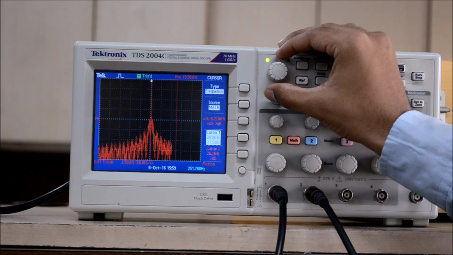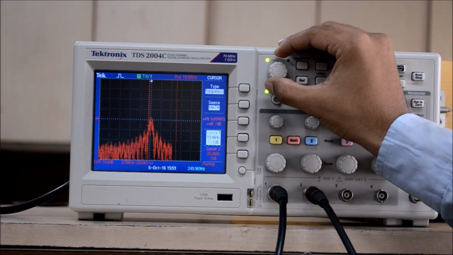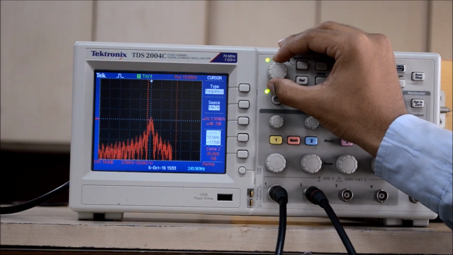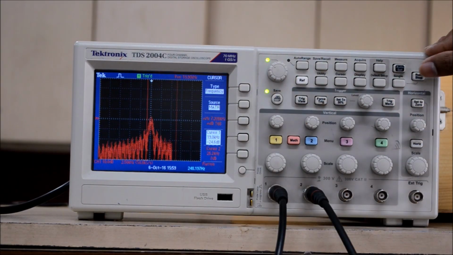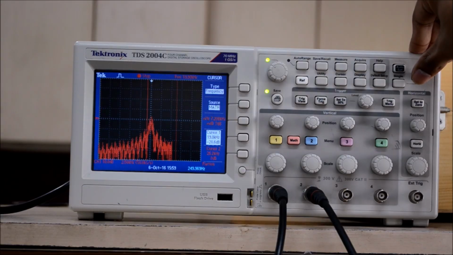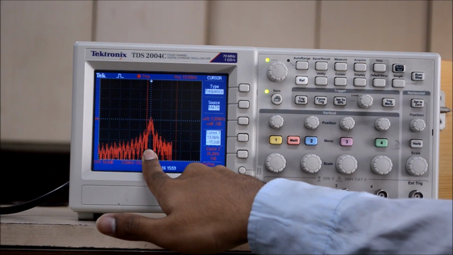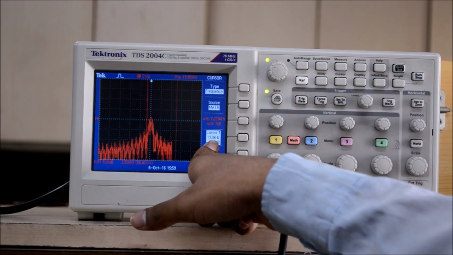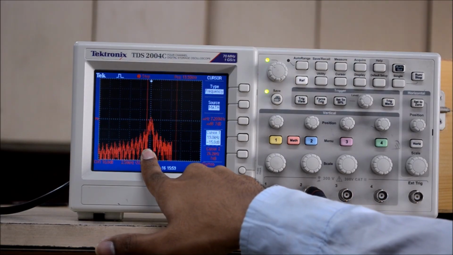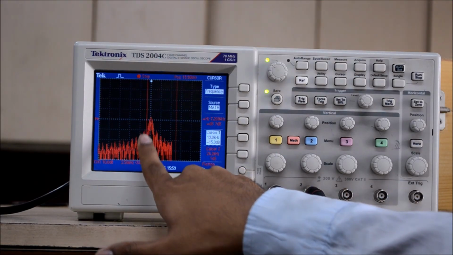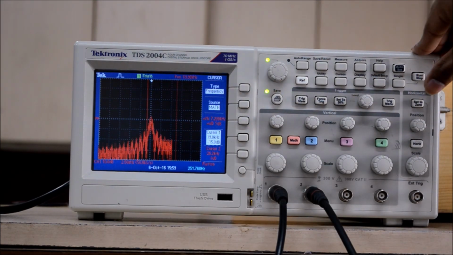Now let's adjust the cursor to the first null at the left side of the center lobe. I'll pause it so that you can observe it clearly. As you can see, the first null is observed here at 19 kHz. That means the frequency of the first null at the left side of the center lobe is 19 kHz. Now let's start again.